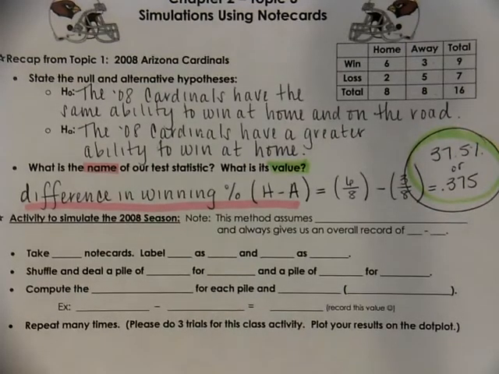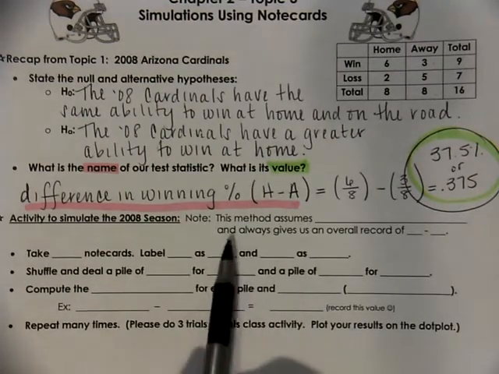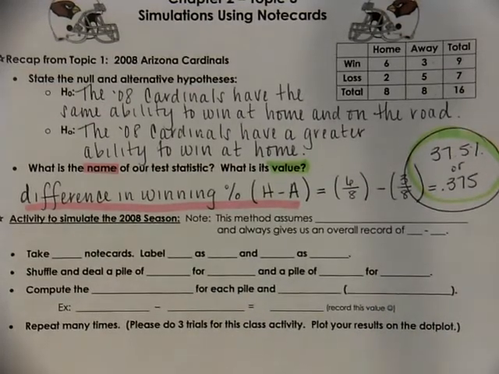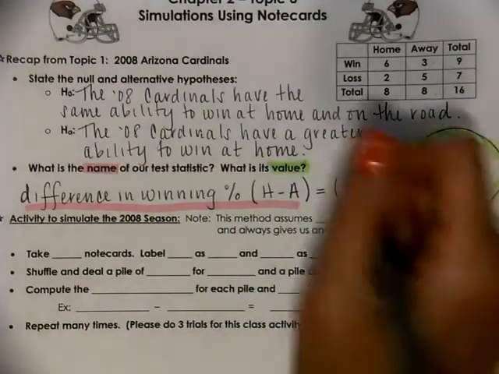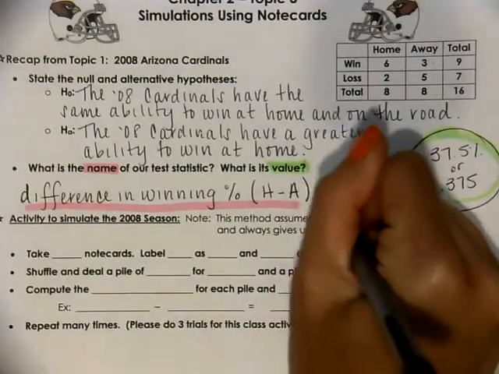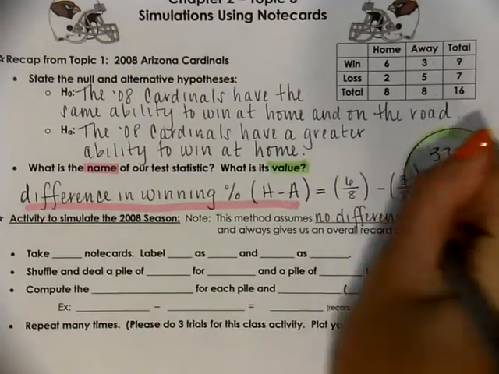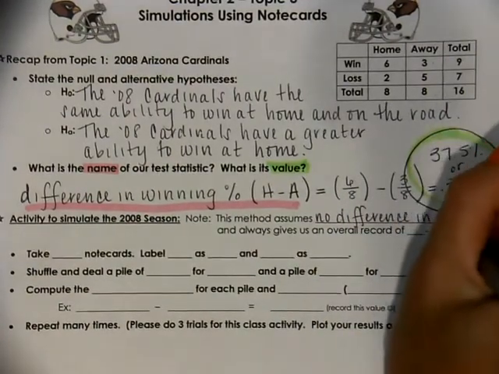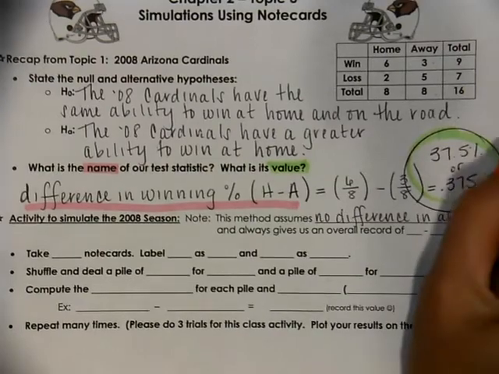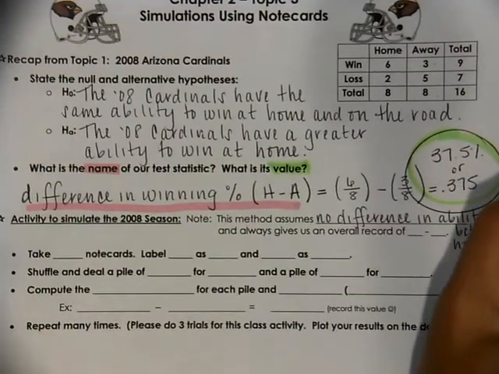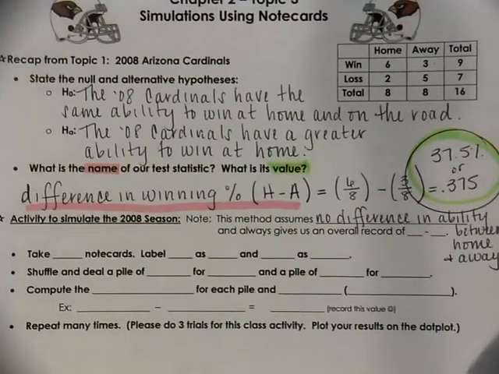So it says, note that the activity we'd be about to do would assume that there is no difference in ability between home and away games. Okay?